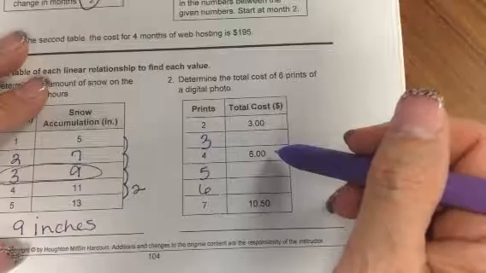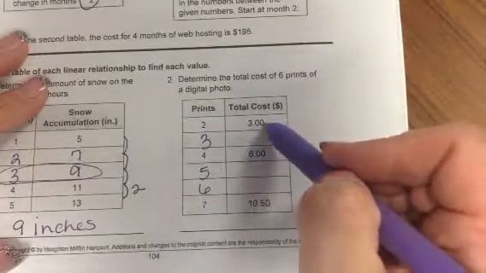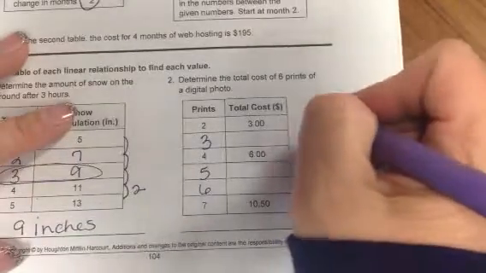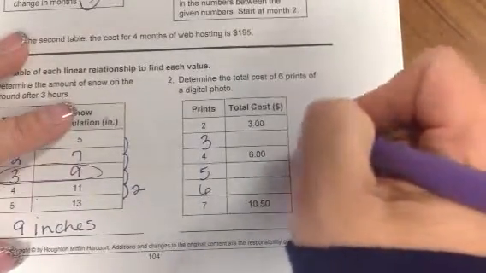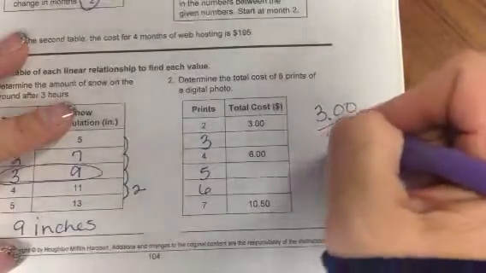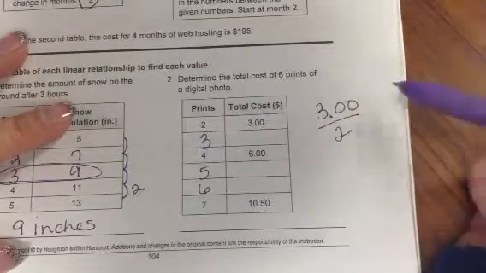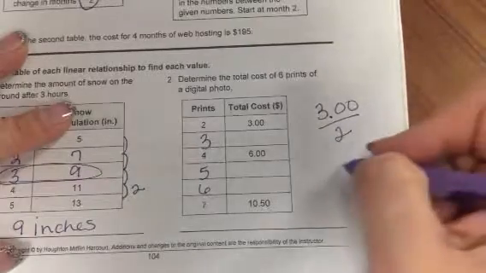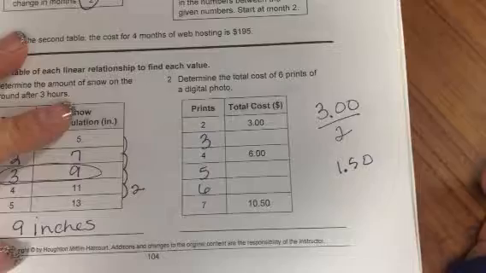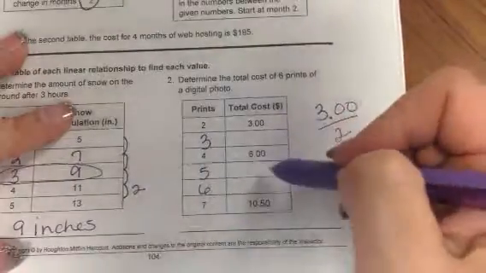I can do that a couple of different ways. I'm going to look at 3, and I'm going to divide that by 2. I'm going to say $3 divided by 2, because for 2 pictures I'm paying $3. So if I wanted to know how much I was paying for one, I could say 3 divided by 2, and that is going to come out to be $1.50. Now my question is, does that work if I plug it in?